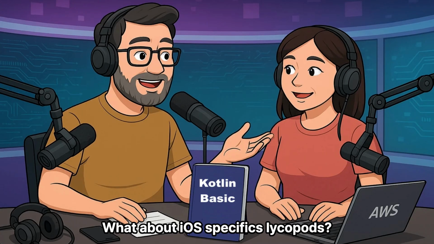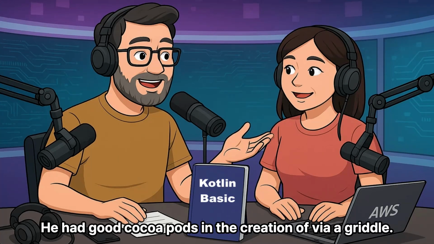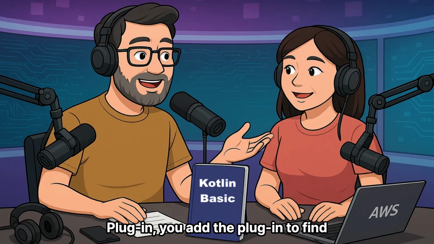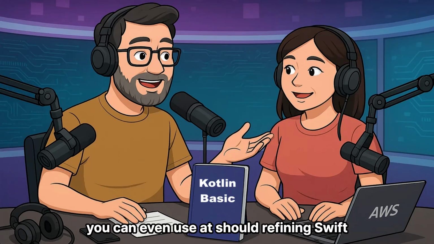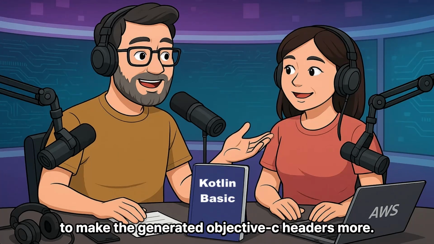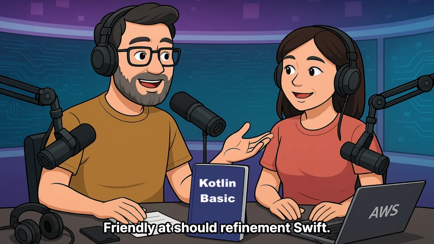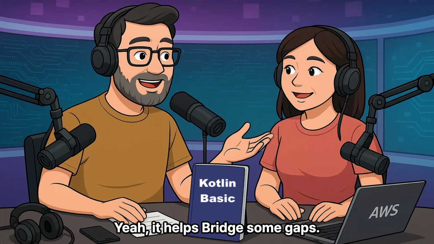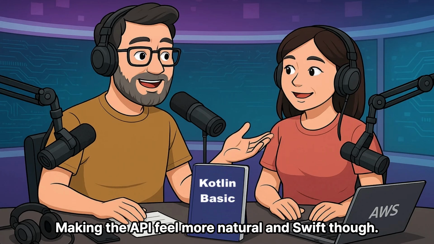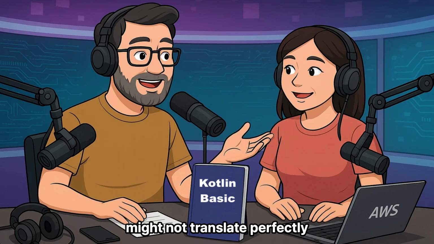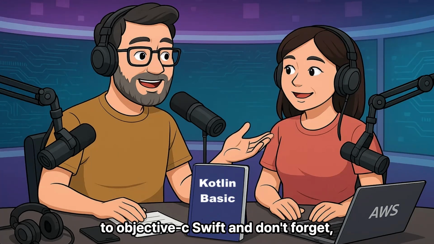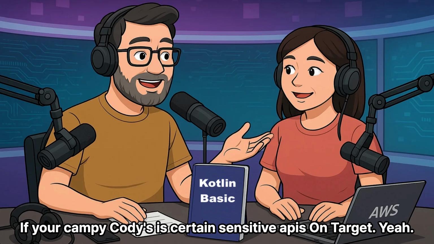What about iOS specifics, like CocoaPods? KMP has good CocoaPods integration via a Gradle plugin. You add the plugin, define dependencies in a Podfile, sync it with Gradle. You can even use @ShouldRefineInSwift to make the generated Objective-C headers more Swift-friendly. Add ShouldRefineInSwift. Yeah, it helps bridge some gaps, making the API feel more natural in Swift. Though complex generic constraints from Kotlin might not translate perfectly to Objective-C/Swift, and don't forget Apple's privacy manifest requirements if your KMP code uses certain sensitive APIs on iOS.